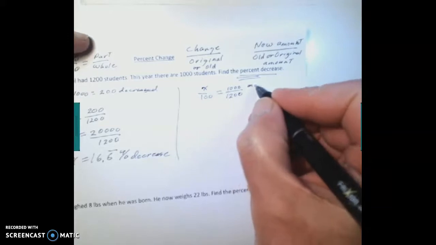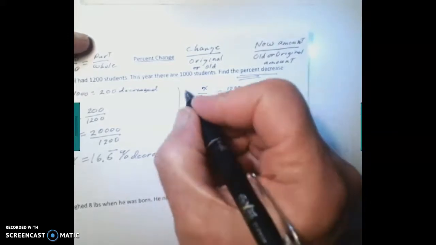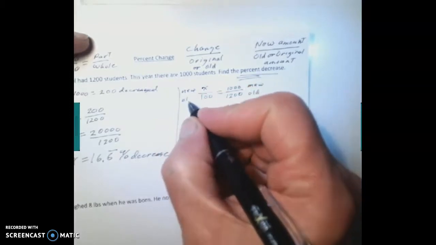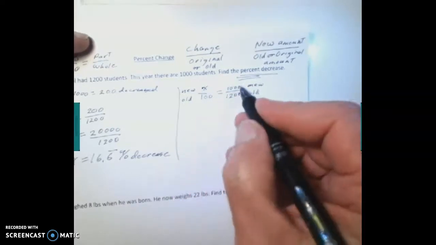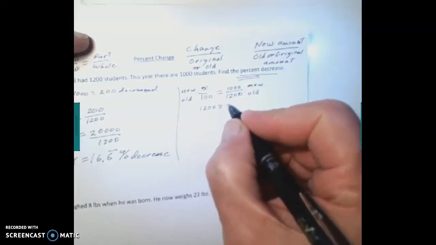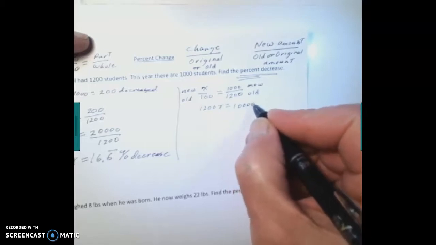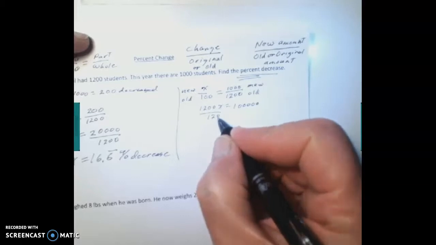Again, this is the new, this is the old. Over here, this is going to give us the new percent as if the old percent was 100. So cross multiply, you get 1,200x equals 1 followed by 5 zeros and divide by 1,200.